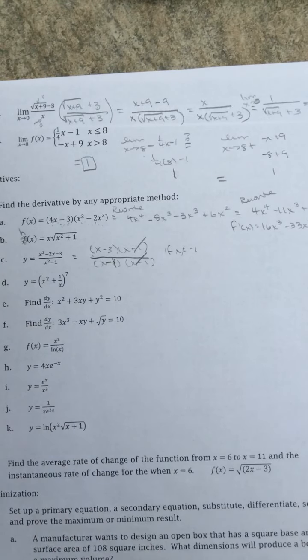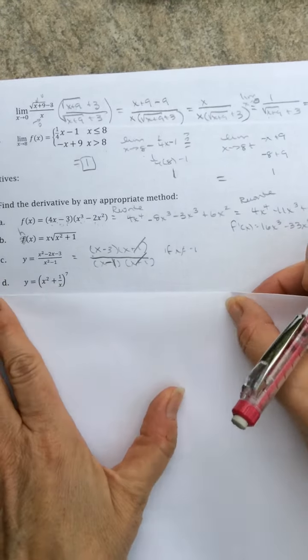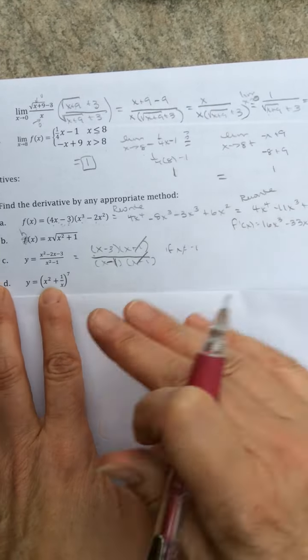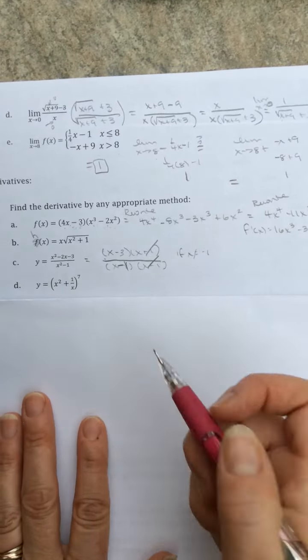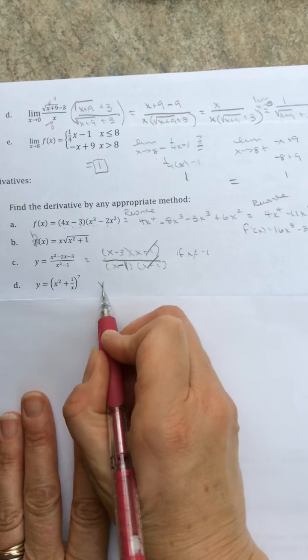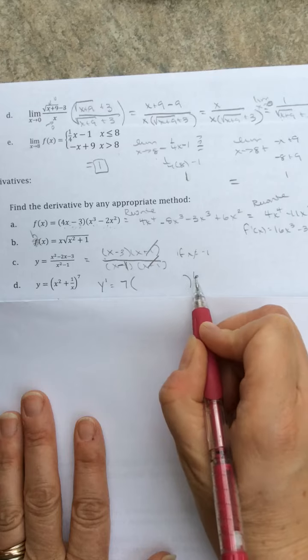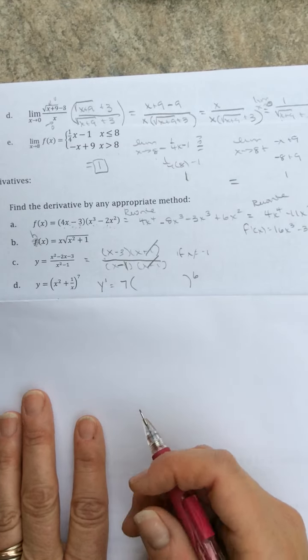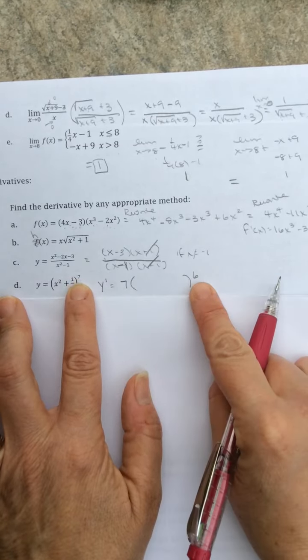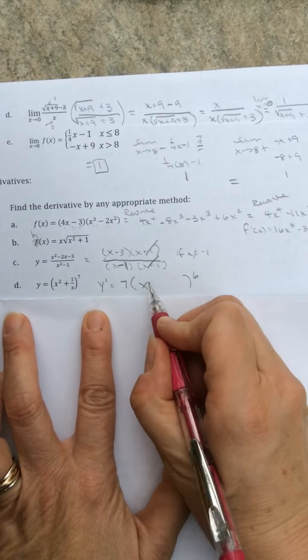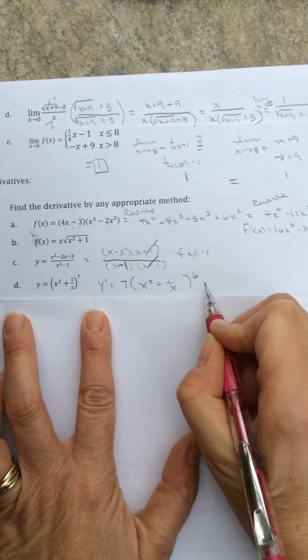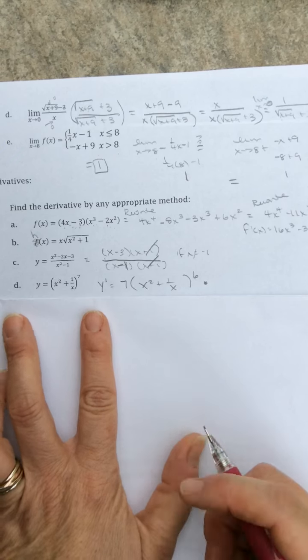D. D is a function living inside a 7th power. So this is when we use the general power rule. So the general power rule for D is going to say move the 7 down in front and drop it to 6. So now I'm not at the 7th power, I'm at the 6th power. Don't change the function that's inside, but do multiply on its derivative.